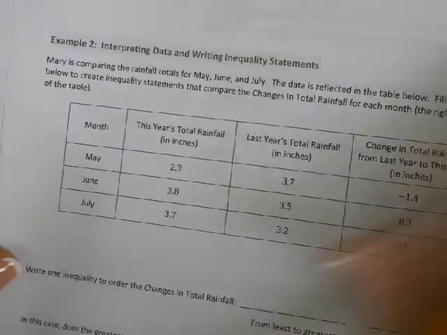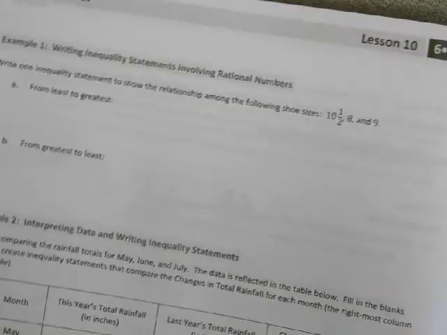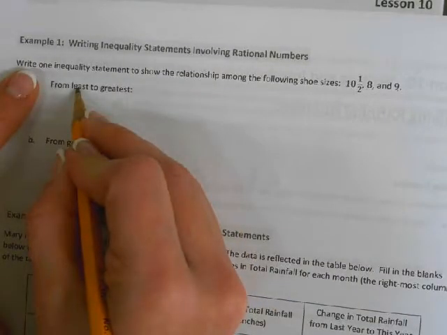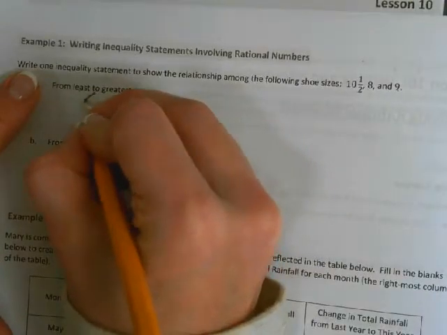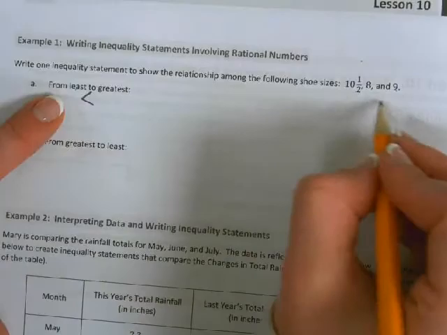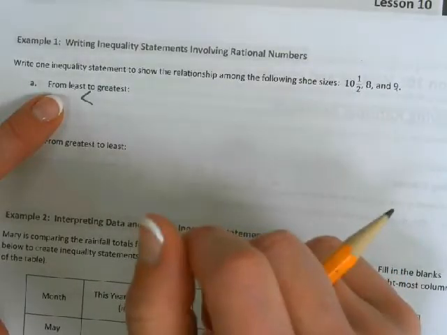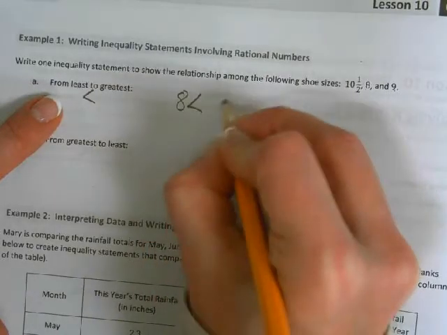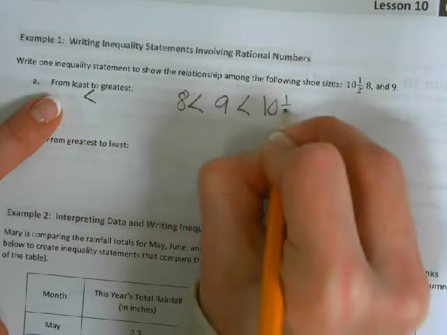Let's go ahead and look at our example 1. It says, write an inequality statement to show the relationship among the following shoe sizes. We have a 10.5, an 8, and a 9. First, least to greatest. So least to greatest means we're using less than. And these are all positive numbers, so we're just going to count like we would always count. The least number would be 8, which is less than 9, which is less than 10 and a half.